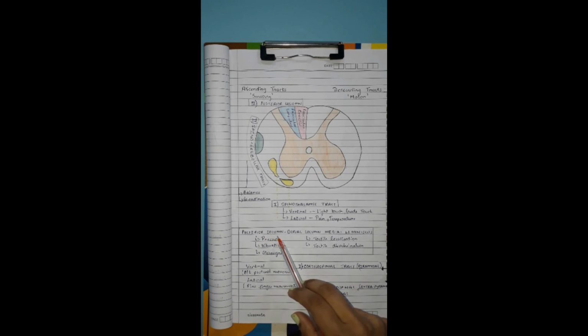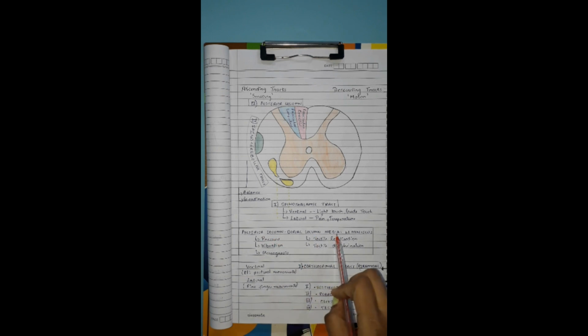Now let's talk about the pain pathway, also called the pain gate theory, and then we'll talk about the pressure pathway. Before beginning, one thing you need to remember is that the pain pathway is controlled by the lateral spinothalamic tract and the pressure pathway is controlled by the posterior column, also called the dorsal column medial lemniscus pathway.